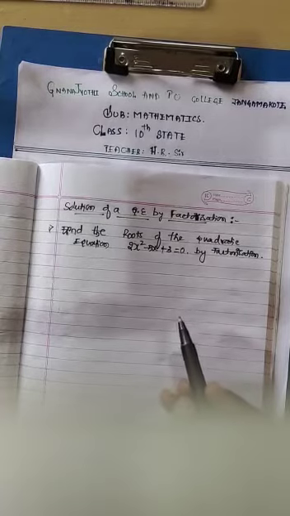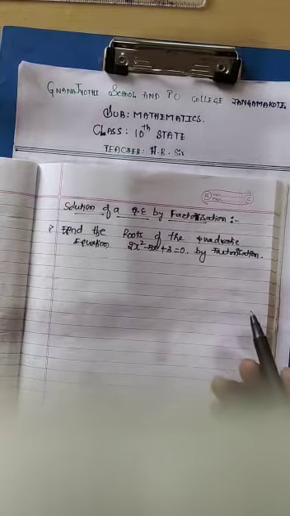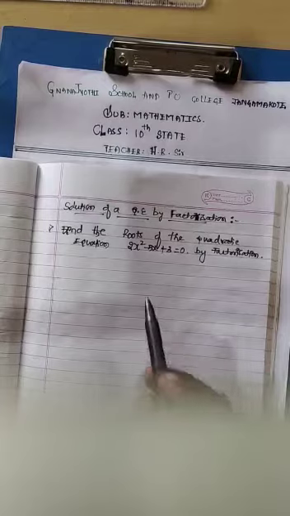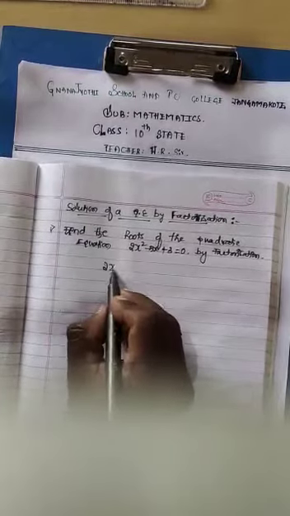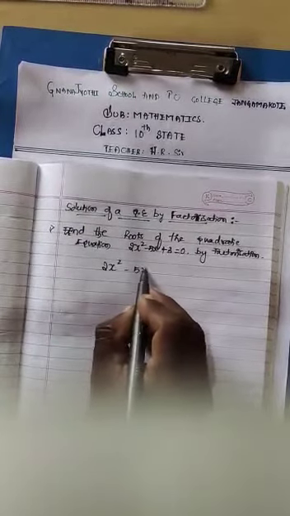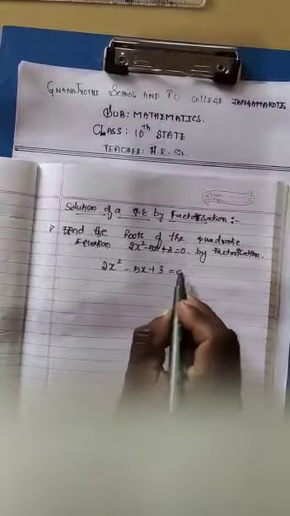Let us first split the middle term in the given equation. So here, this is 2x square minus 5x plus 3 equals 0.